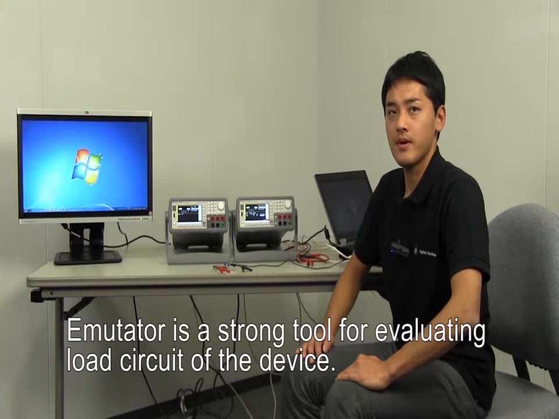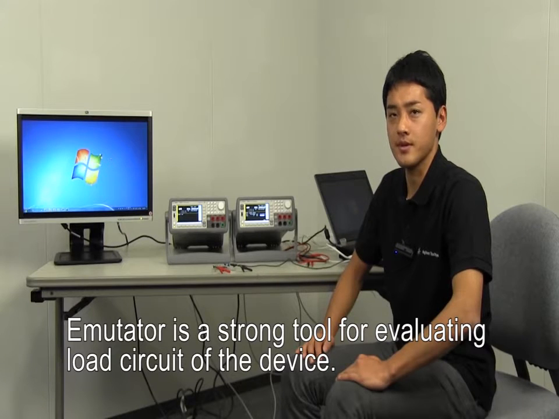I've demonstrated emulation of a logic IC's output circuit. By using an emulator like Agent B2960, a device's characteristics can be emulated. Also, the different characteristics under various operating conditions can be realized by simply changing the parameters. This function is useful for evaluating the load circuit of the device.